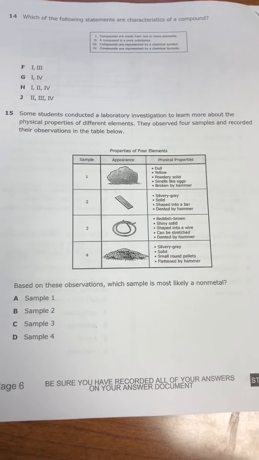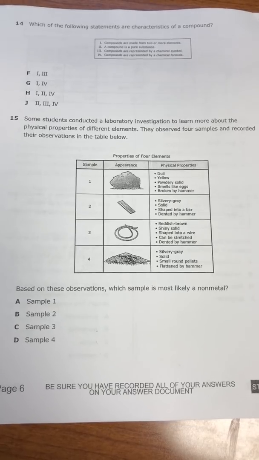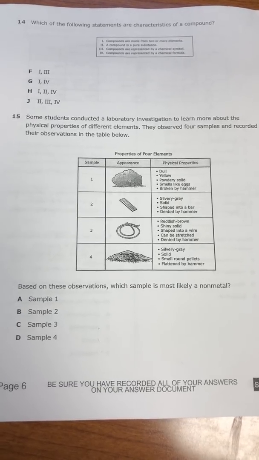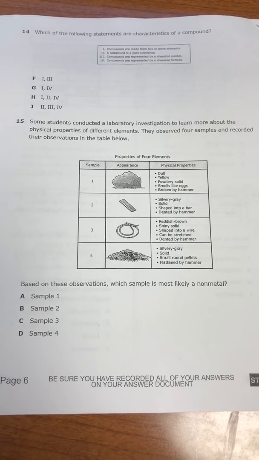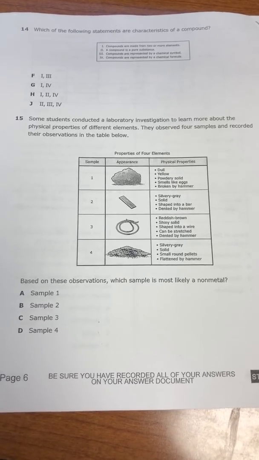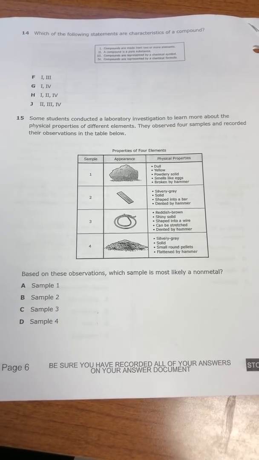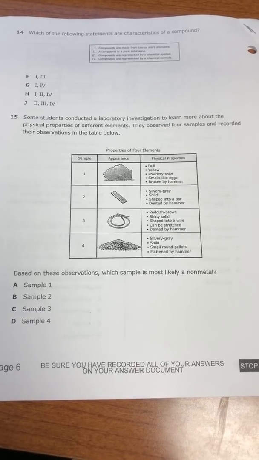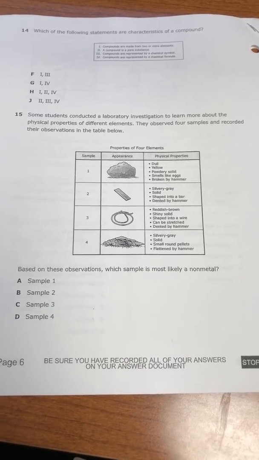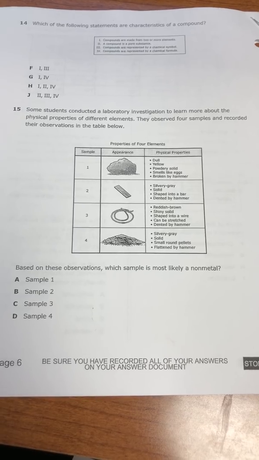All right, our last question here. Some students conducted a laboratory investigation to learn more about the physical properties of different elements. They observed 4 samples and recorded their observations in the table below. Number 1 is dull, yellow, powdery solid, smells like eggs, and is broken by a hammer. Number 2, silvery gray, solid, shaped into a bar, and dented by a hammer.